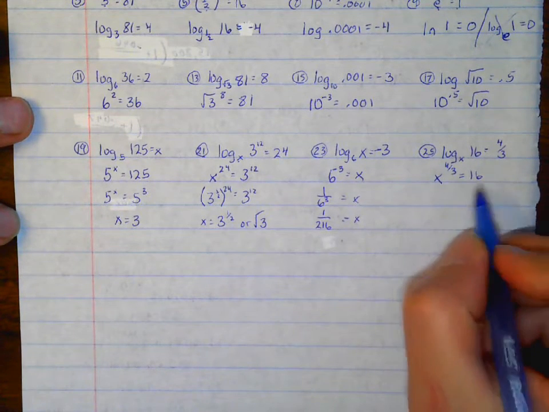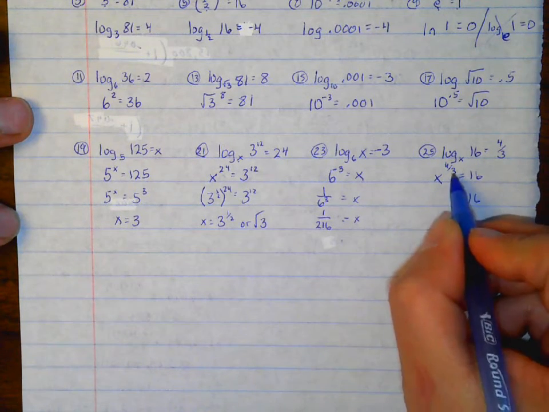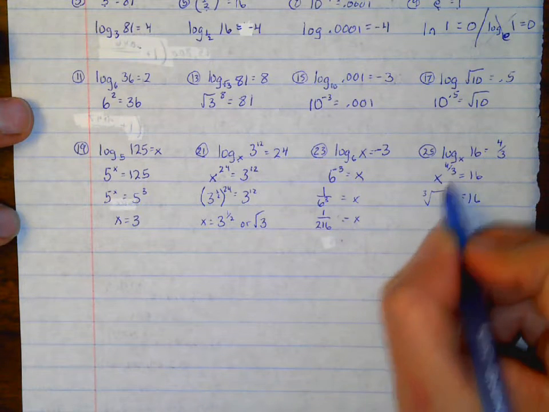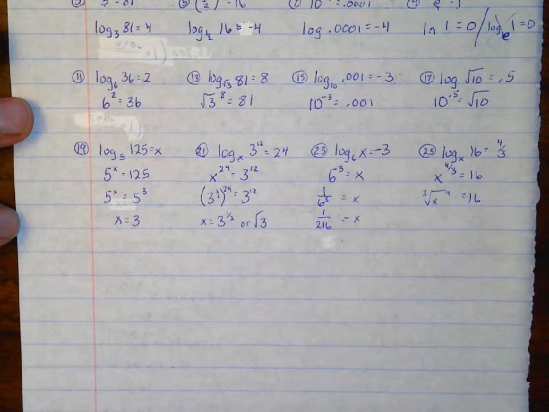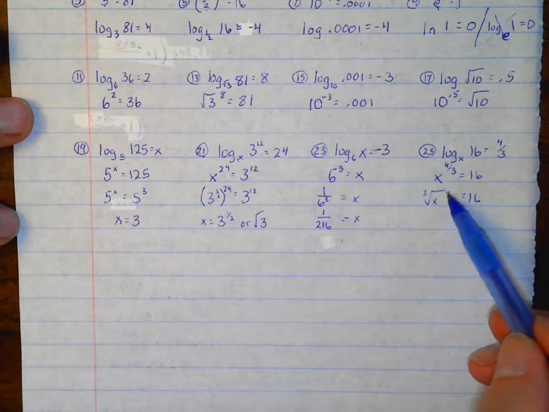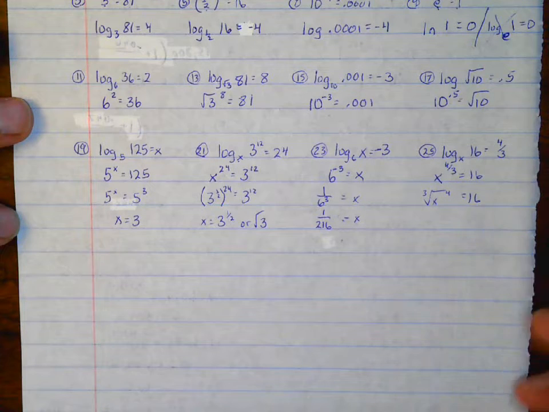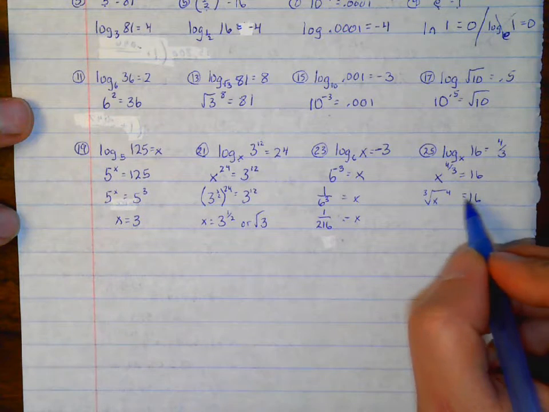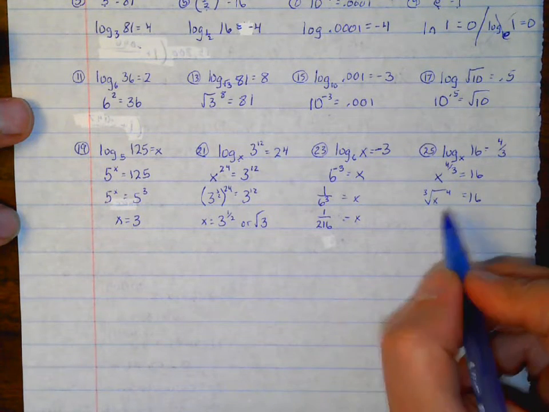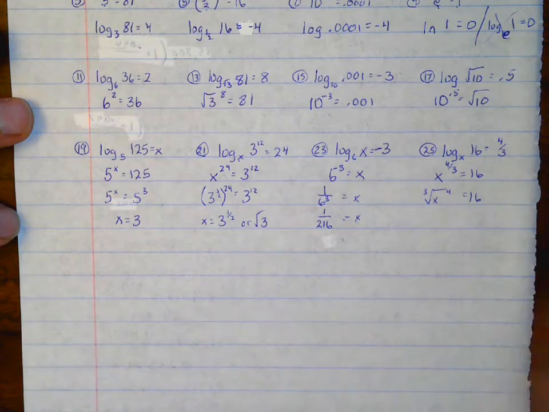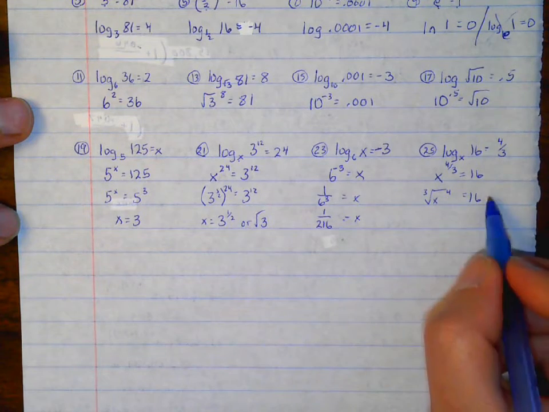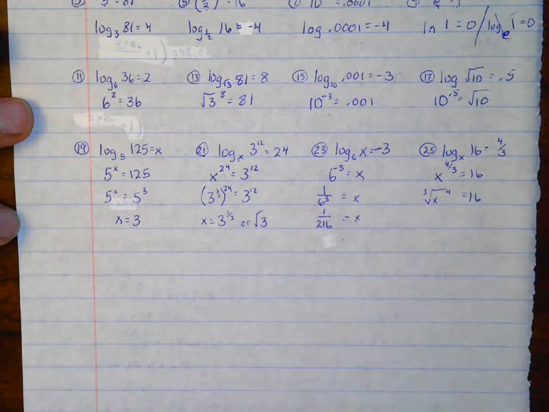This, I kind of think of it as this. Remember, this is the cubed root of x to the fourth. So what can I take the cubed root of and raise it to the fourth power to give you 16, okay? So you can kind of think that you could also go through and multiply, like if I cube both sides and then take the fourth root of it, you could do that as well.